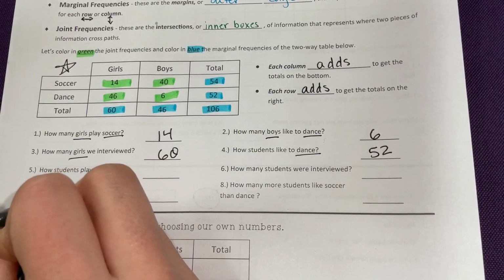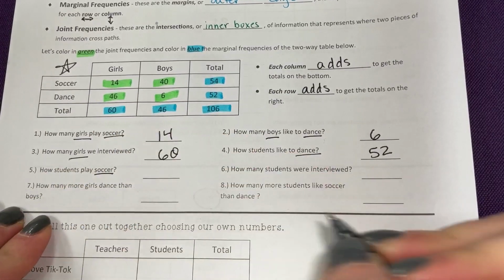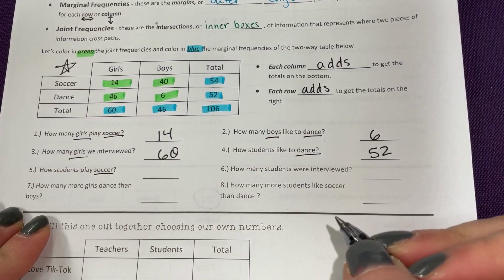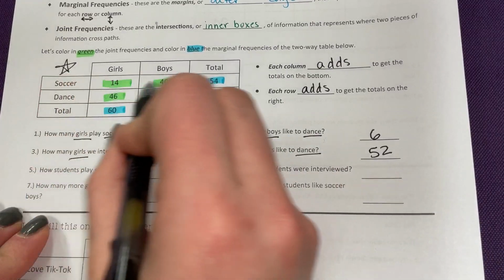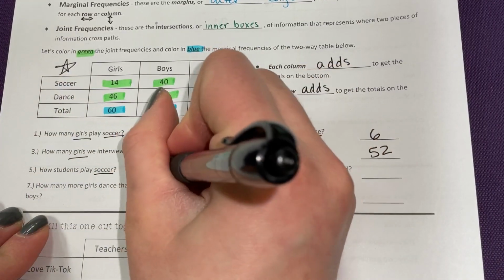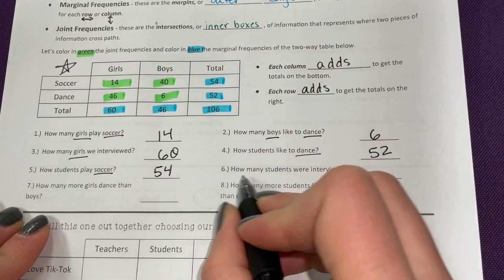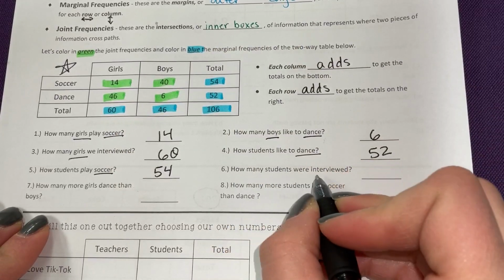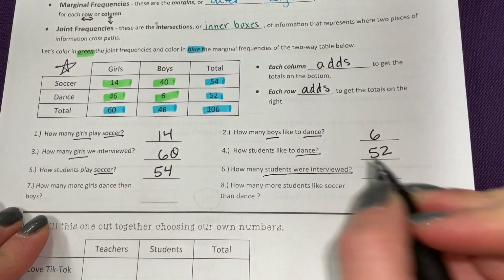All right, next up we have how many students play soccer. So it's just asking about soccer, not specifically girls or boys. So soccer's total is 54. This one says how many students were interviewed. So this doesn't specify anything. It's a general blank statement.